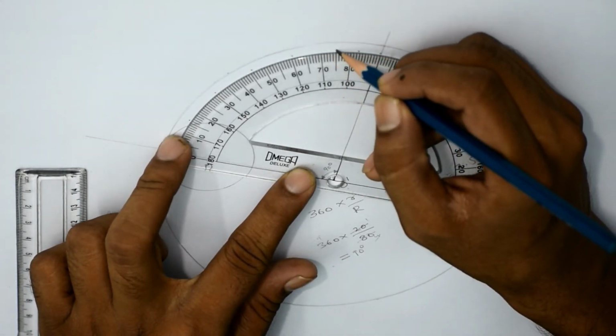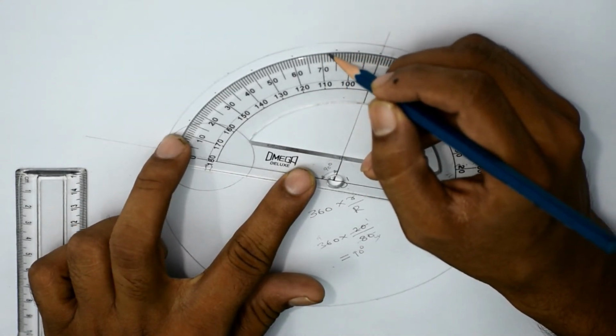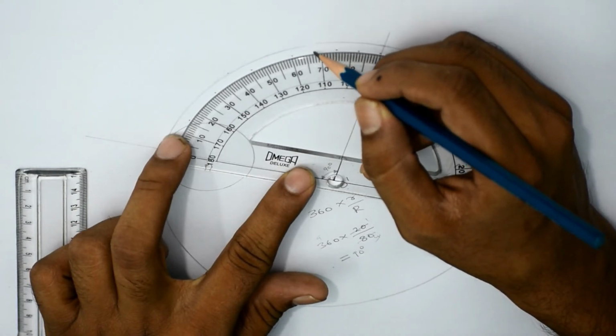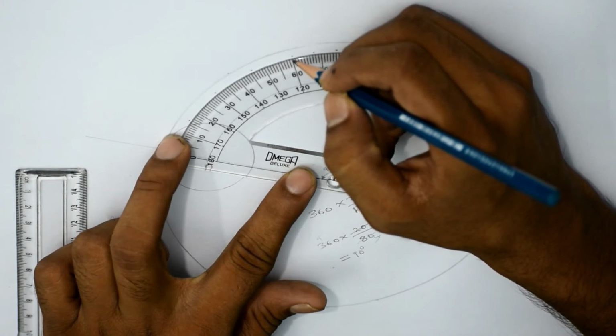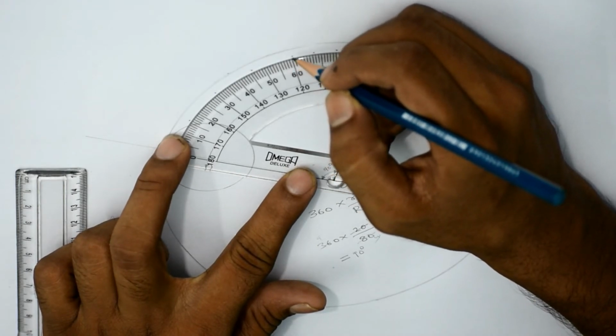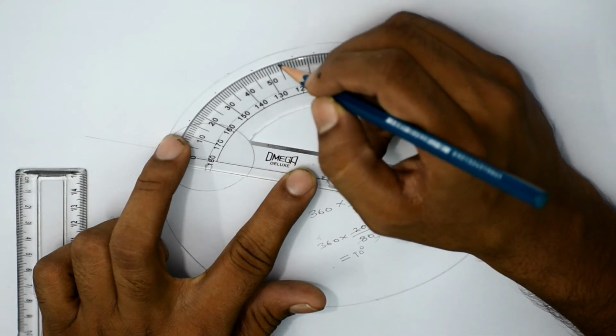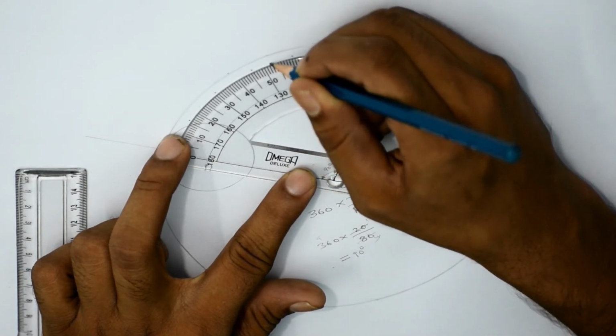So if this is 1, 5, 7.5, don't expect accurate, just try to be as accurate as possible. So this is 5, 7.5 again.